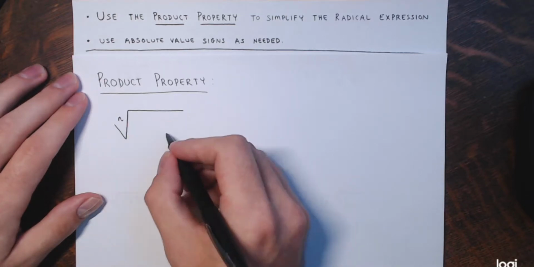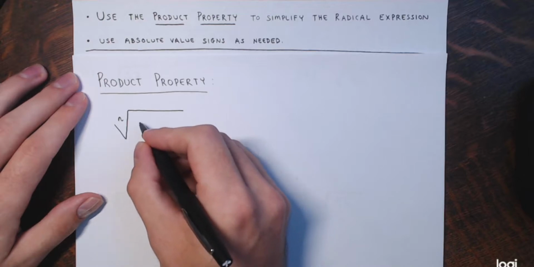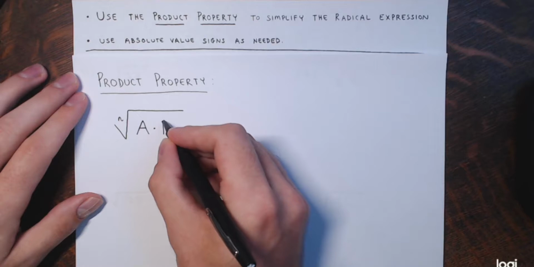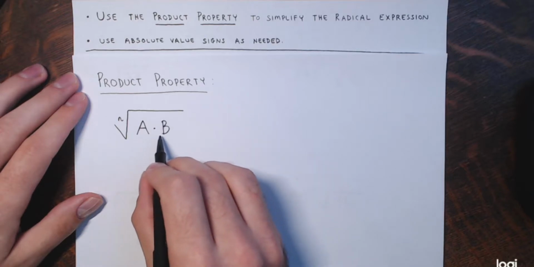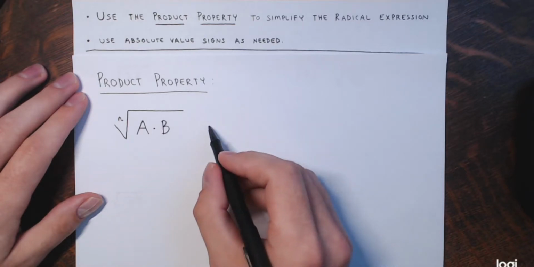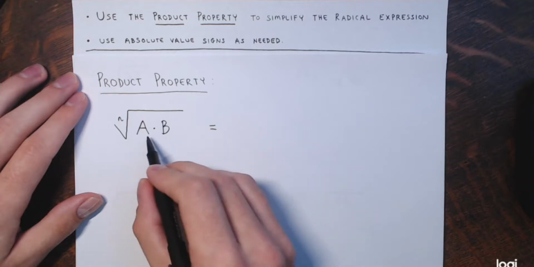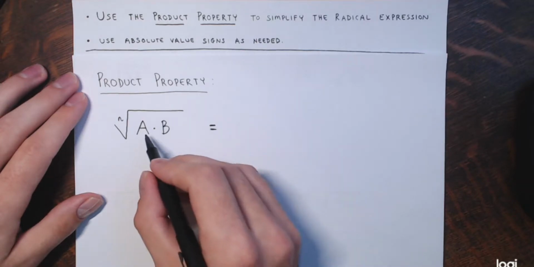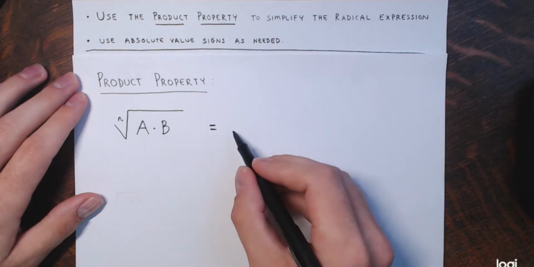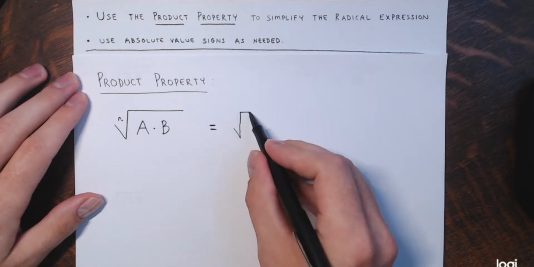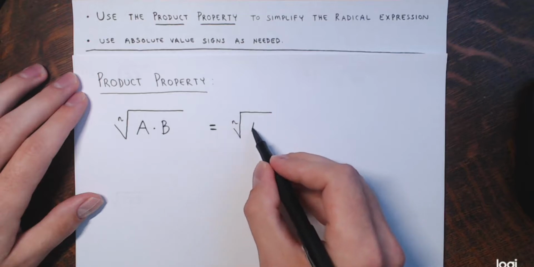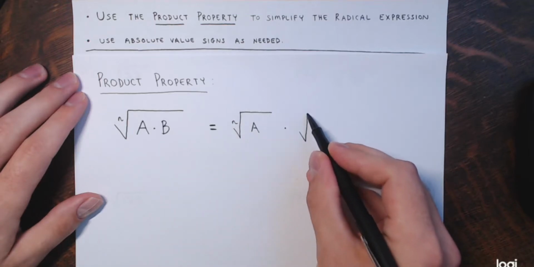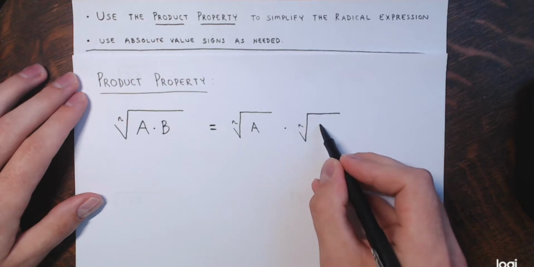So in the radicand here, underneath the symbol, we have a product, say A times B, multiplication in here. You can split this up. Say that the nth root of A times B is equivalent to the nth root of A multiplied by, times the nth root of B.